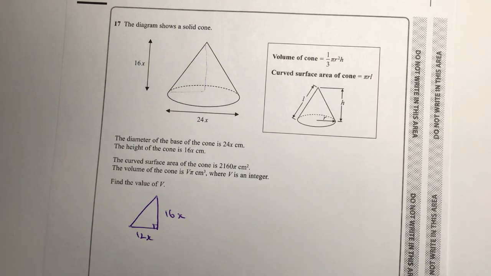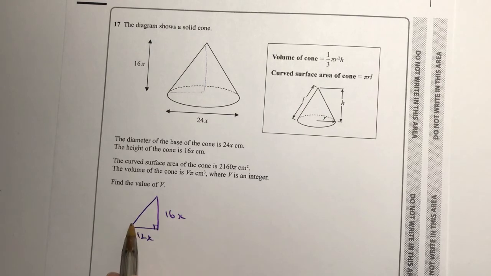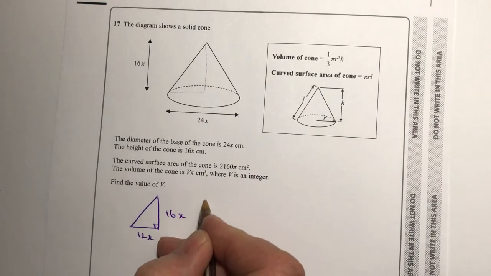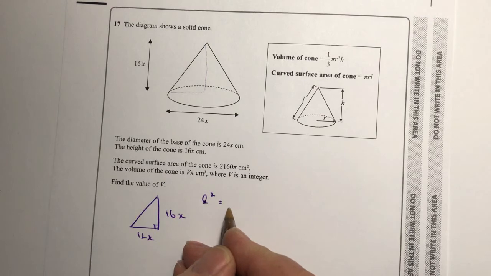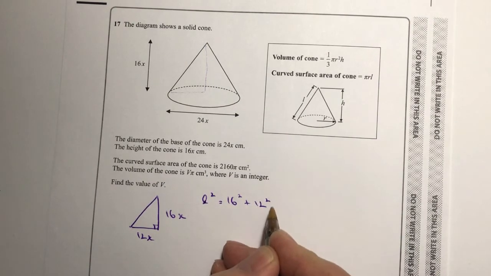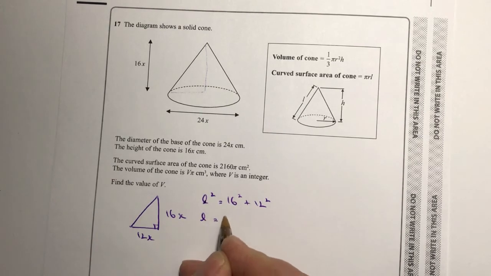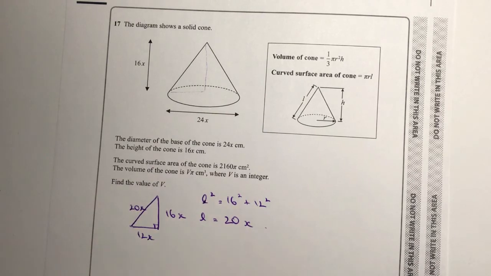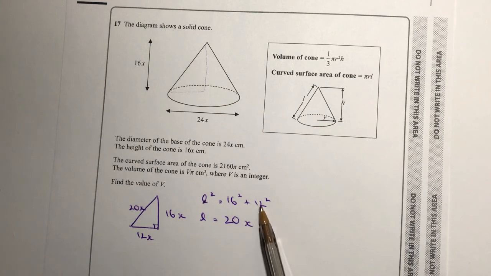So what I end up with is that this length along here is, L squared is equal to 16 squared plus 12 squared. Okay, that means that L equals 20x. So this is 20x. If you just plug that into your calculator, that plus that is going to be 400. Square root it, and that's going to give you 20. And I've said that that will be 20x along there.